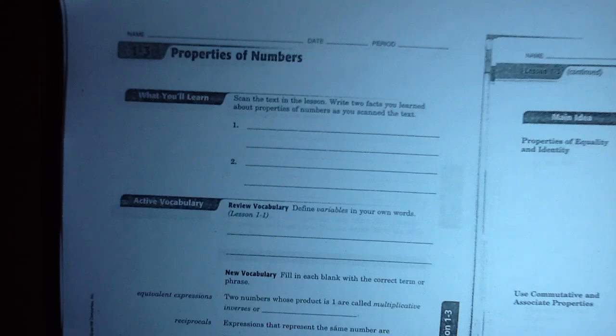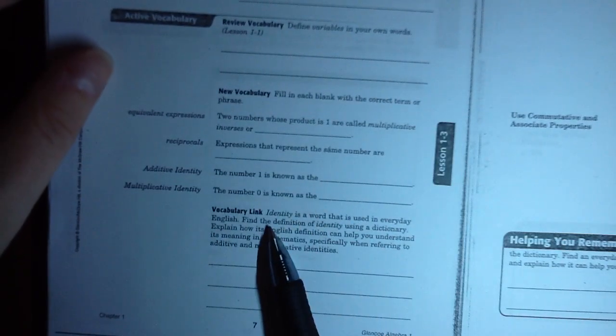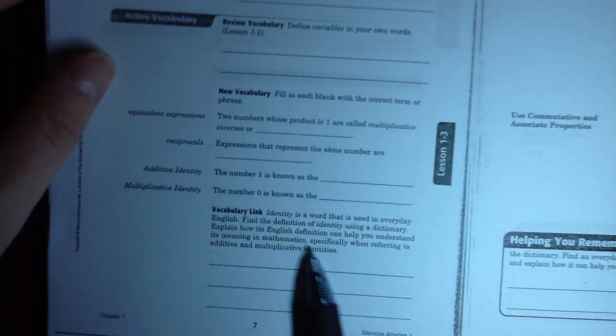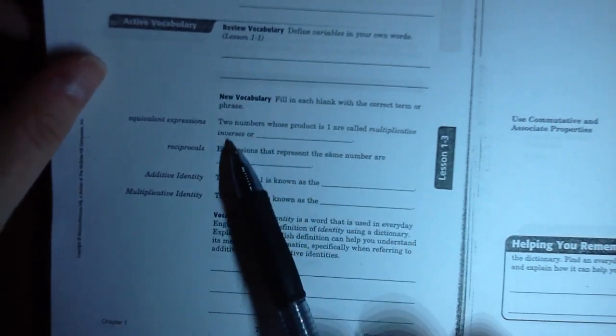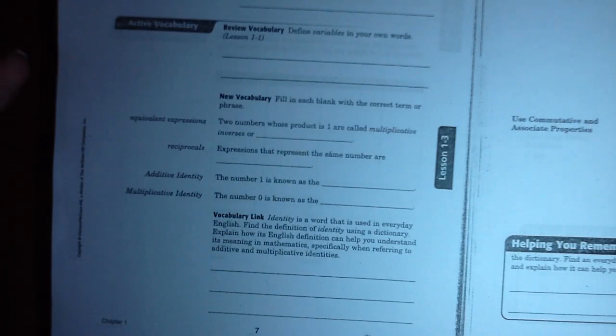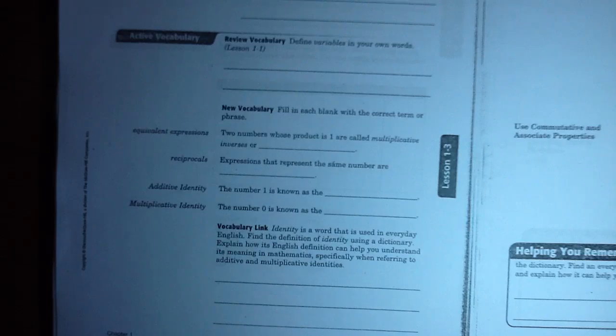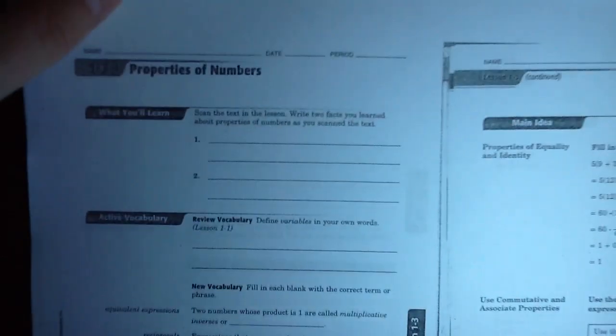So if you look down here, we've got a big paragraph under vocabulary link. We are going to talk about identity properties. We're going to talk about inverse properties. So there's a whole lot of new things we're going to learn here. Hopefully some of this will be new and some of it will also be a review from last year. So we're not going to take the time to fill this out right now. We're just going to jump right into our lesson.